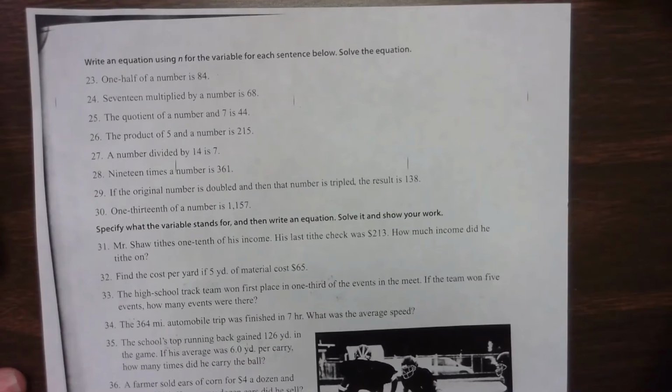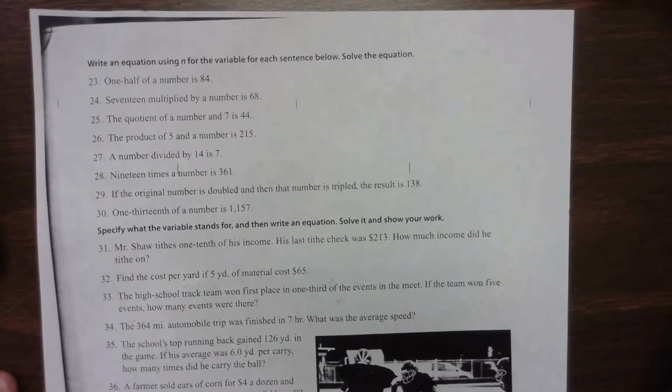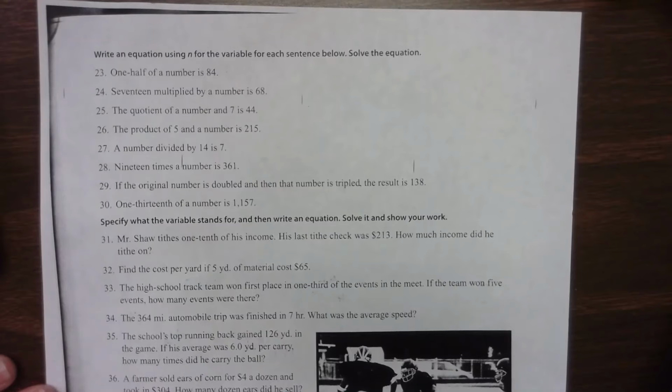So we're going to say x is equal to $13 per yard. Okay, that's 1, 2, 3. All right, I'm going to take a look at these.